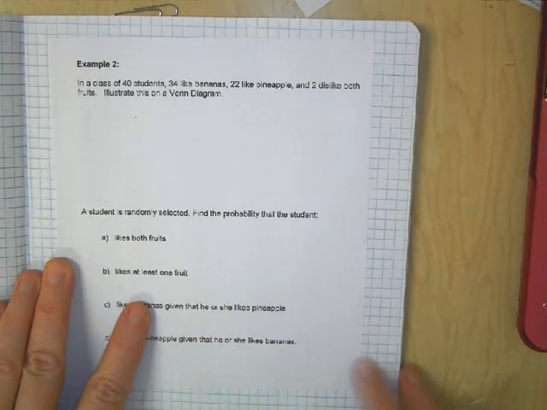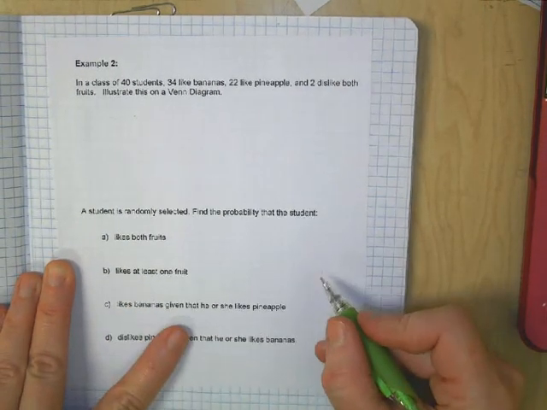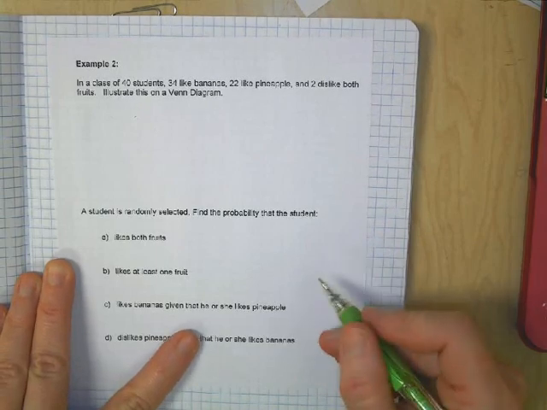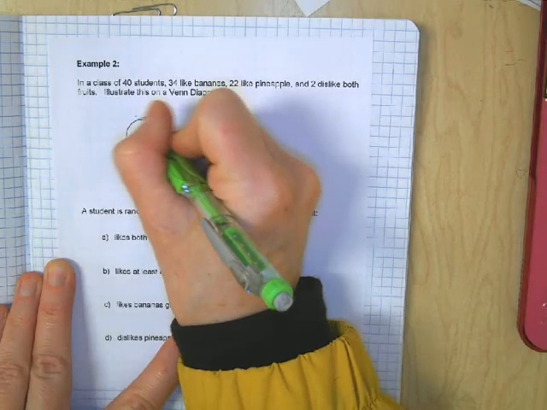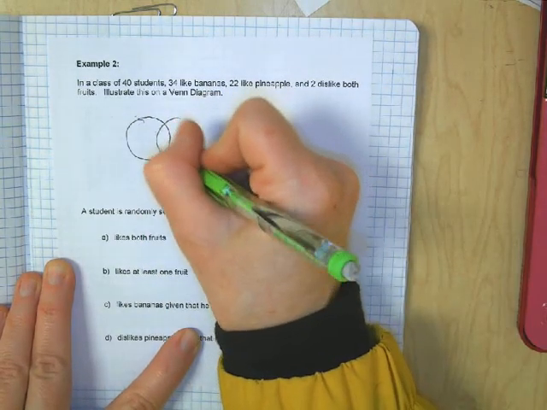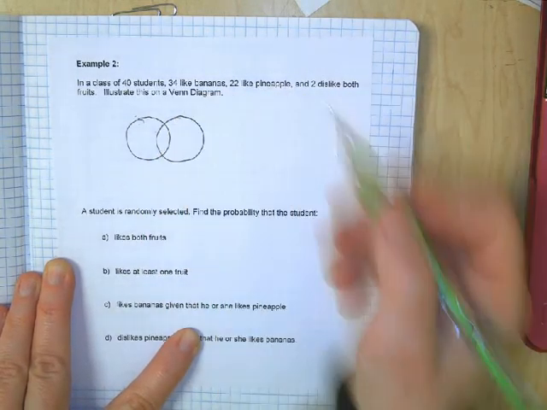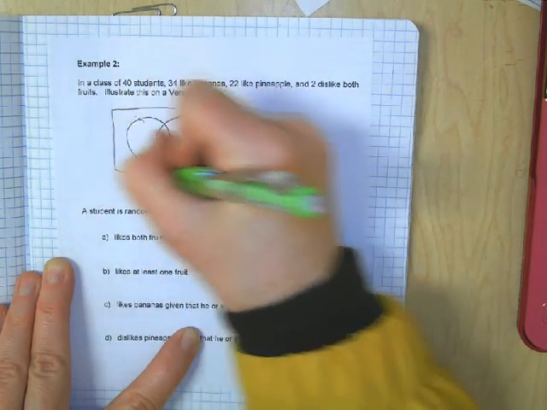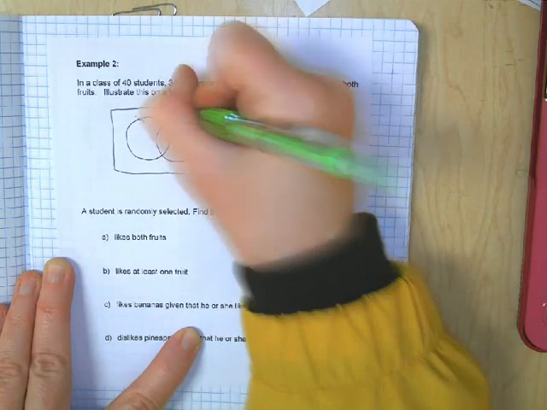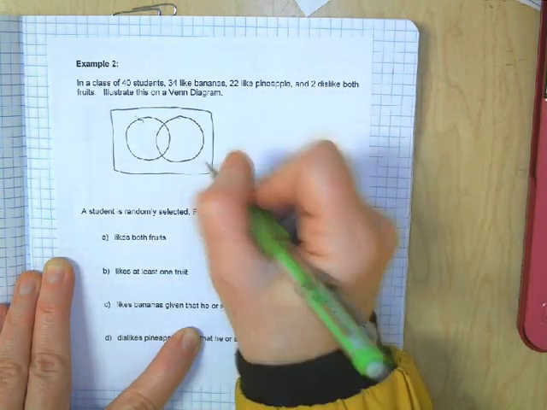Okay, in a class of 40 students, 34 like bananas, 22 like pineapple, and 2 dislike both fruits. Illustrate this on a Venn diagram. So I'm going to have bananas, I'm going to have pineapple, and I know 2 dislike both of them. So out here, this is my 40 people, 2 don't like any of them.